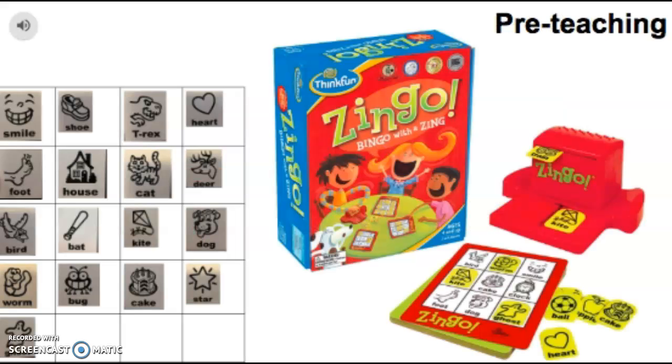I started with pre-teaching some tier 1 vocabulary that I wanted them to know for characters and settings. So we played a language-based game called Zingo, and every time they found a word on their bingo card, they also had to find it on their talker.